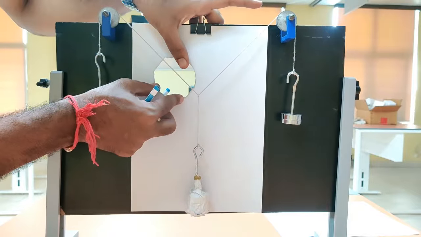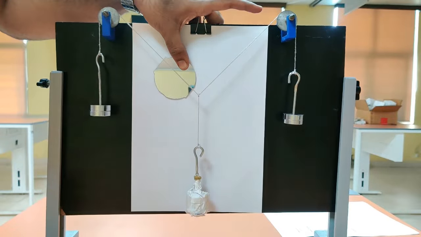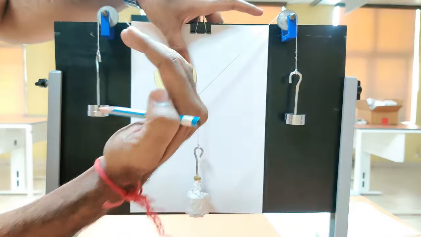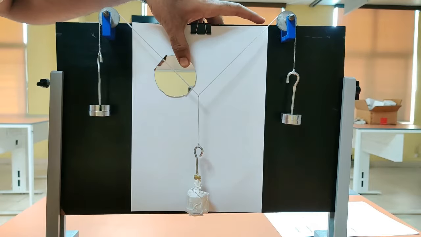We have to hold the mirror behind the thread like this, and see the thread perpendicularly inside the mirror.